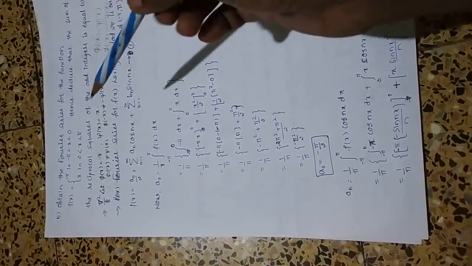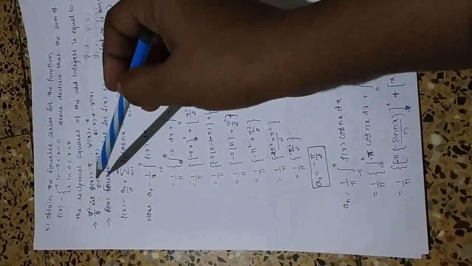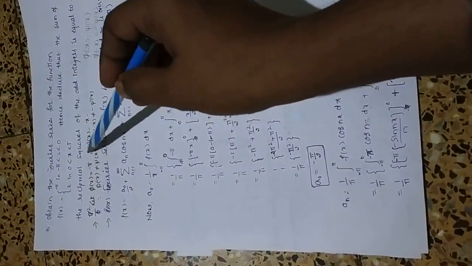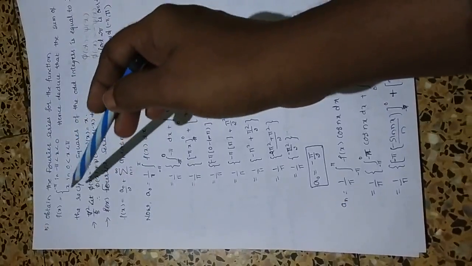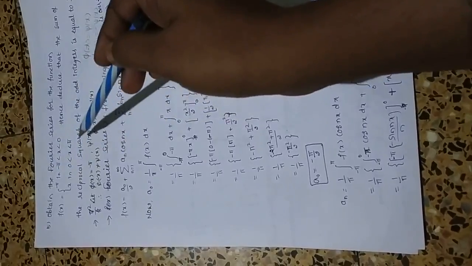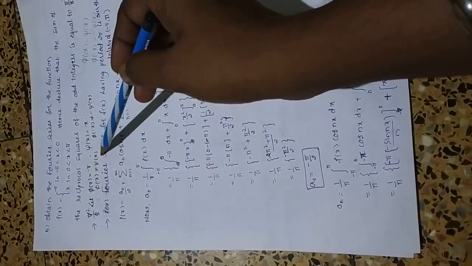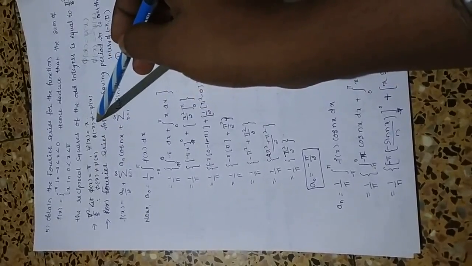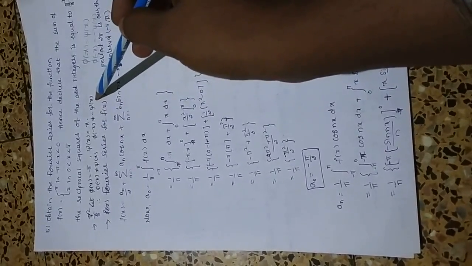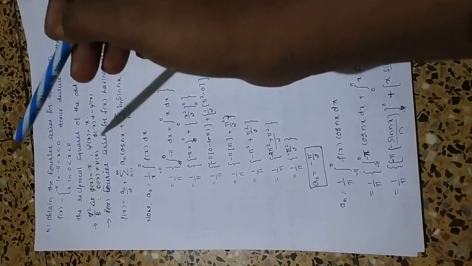We can observe here there is no x term in the phi of x function, right? Therefore, the given function is neither even nor odd. You can observe here phi of minus x is not equal to psi of x, and phi of minus x is not equal to minus psi of x. It means the given function is neither even nor odd.